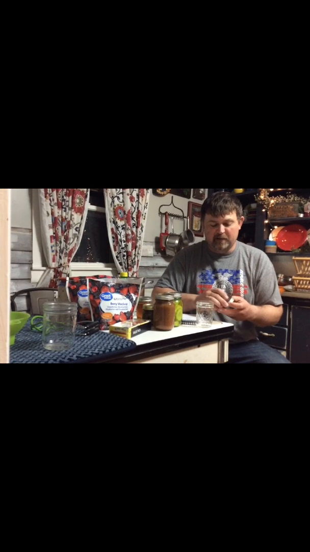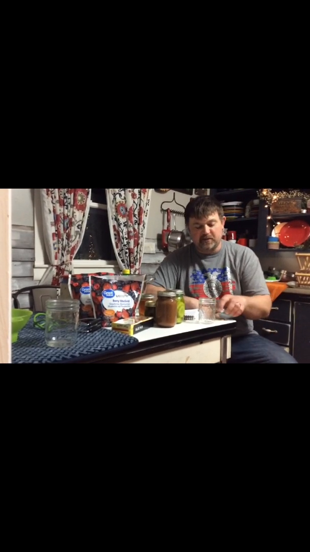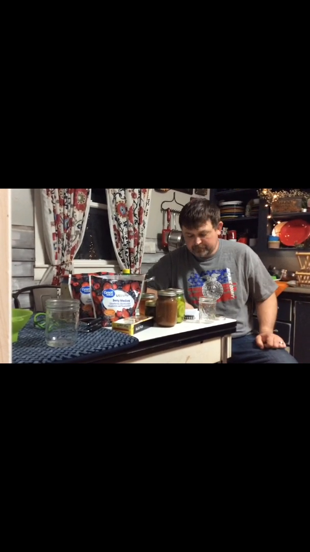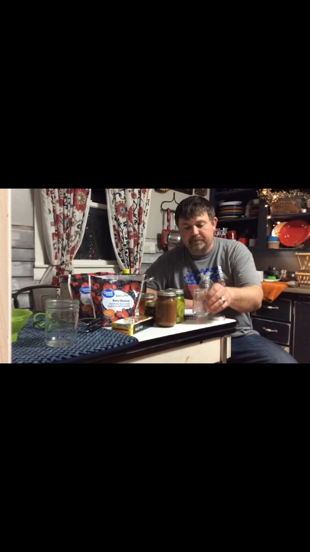Typically, we would like to have them uniform in size, if at all possible. Normally, we make jelly in an 8-ounce jar, just like this, or a 4-ounce jar, which is obviously just half that size. That way, we have 2 different sizes to sell. My wife and I have done quite a bit of that and had some success. So either a 4 or 8-ounce jar works really well for jelly.